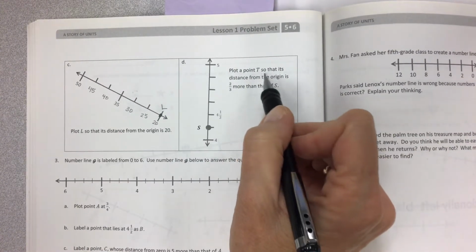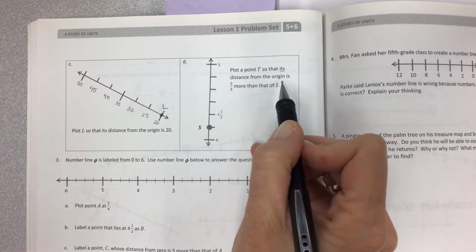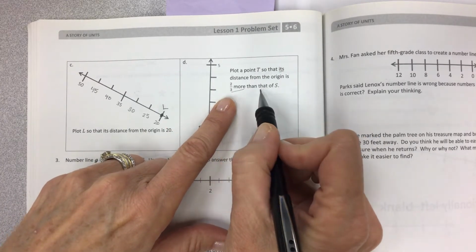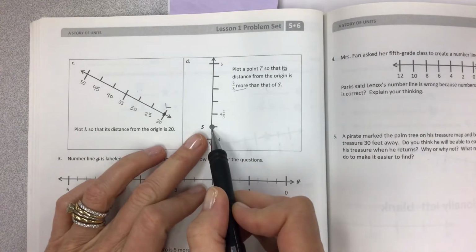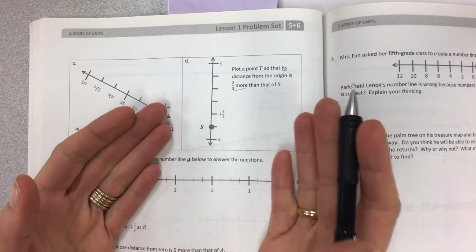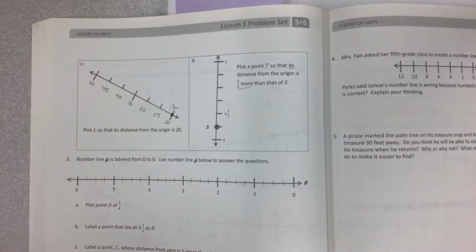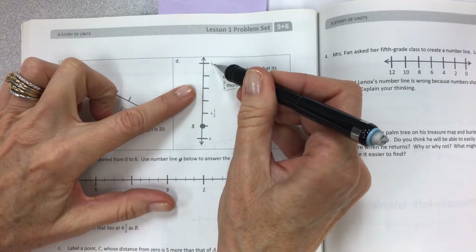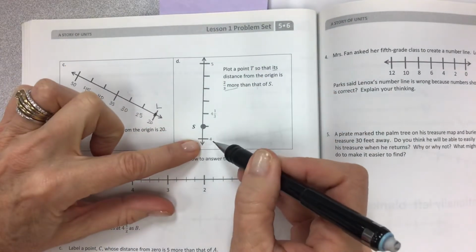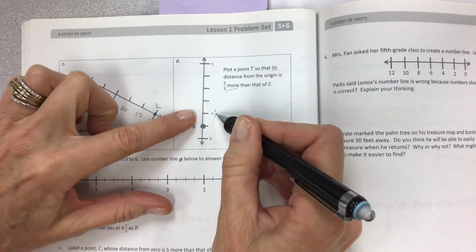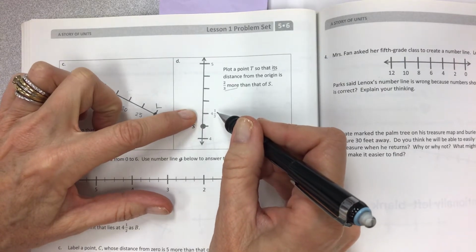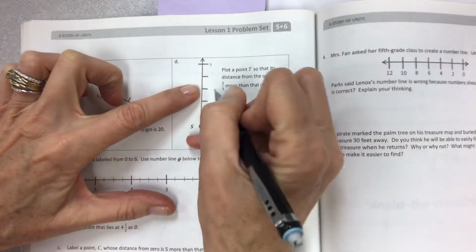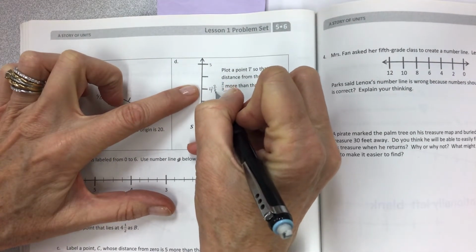Okay, next one. Plot a point T so that its distance from the origin is, here we go, 2/3 more than that of S. So here's S, and I need 2/3 more than that away from the origin. So here's 5. This is what we know. Here's 4. Here's 4 1/3. Well, if this is 4 1/3, then this would be 4 2/3.